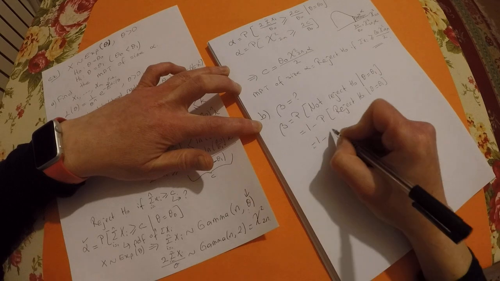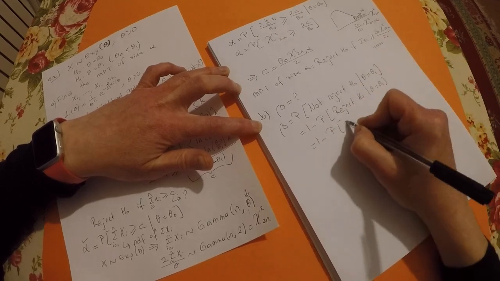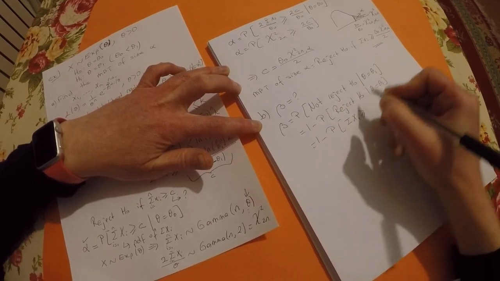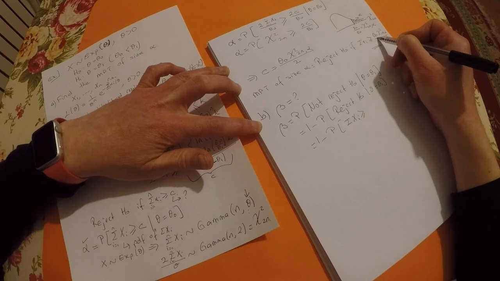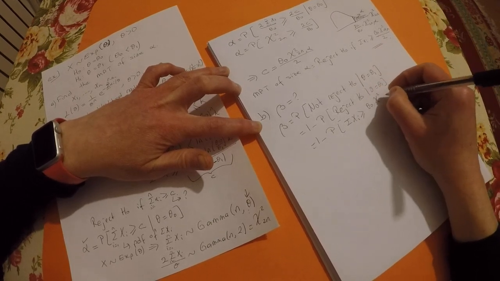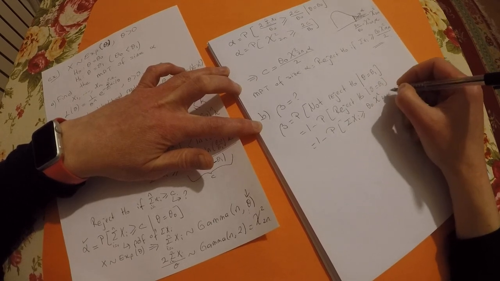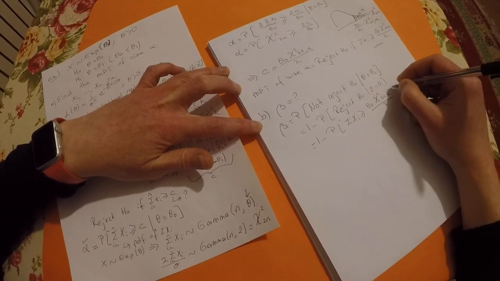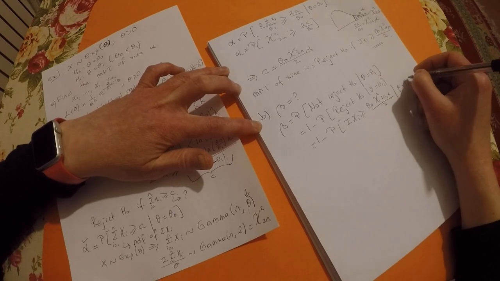So 1 minus the probability that summation xi is greater than or equal to, now replacing our c by the quantity that we already found, theta 0 chi-square 2n alpha over 2, given theta equals theta 1 in this case.